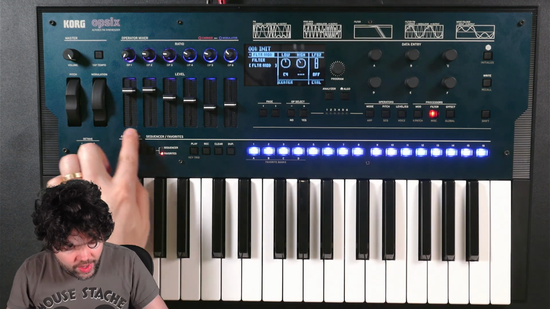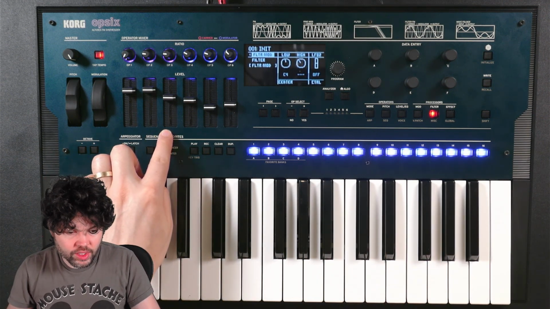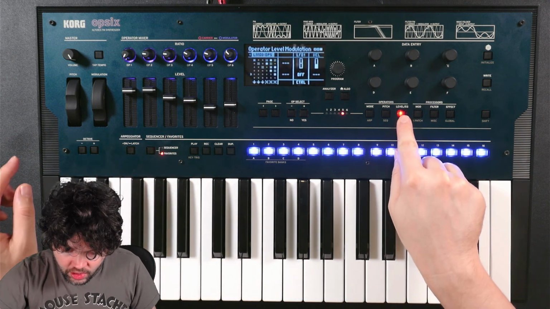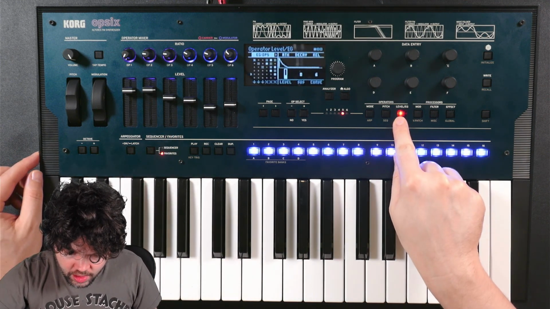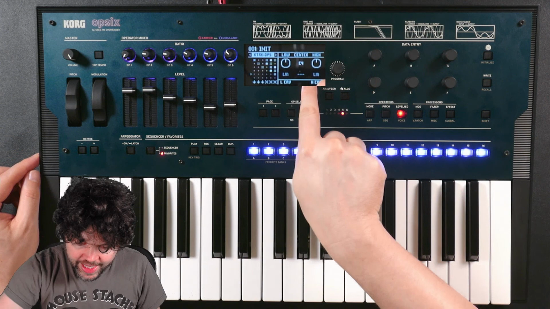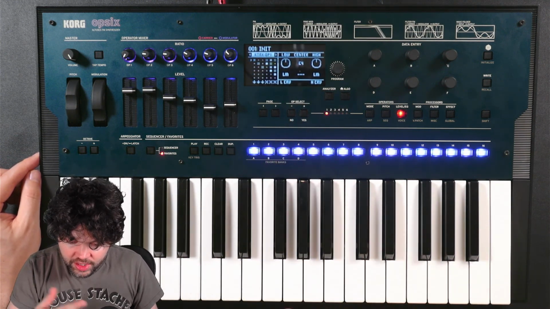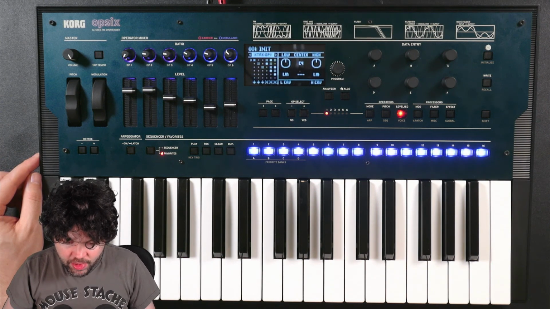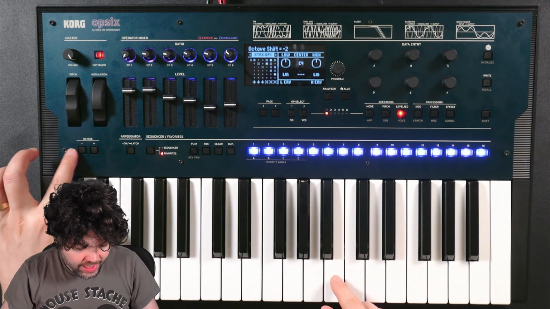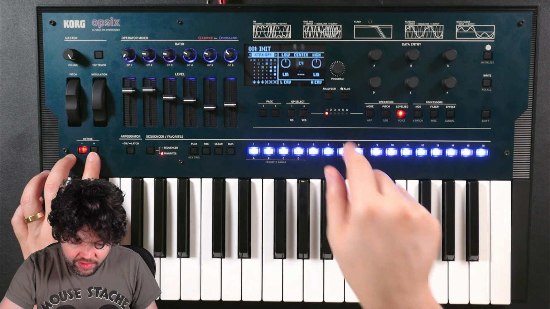I think also I might like the volume of these operators to be a little bit different. So let's look here. So here we can set the volume of each of the operators in different registers. So let's experiment in a low register and let's try turning up and down the volume of operator 1.